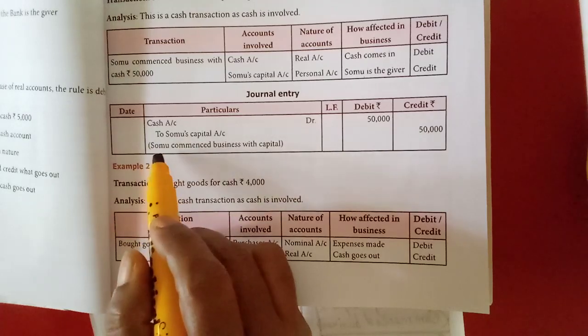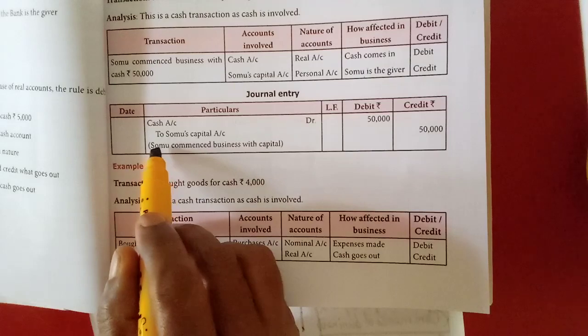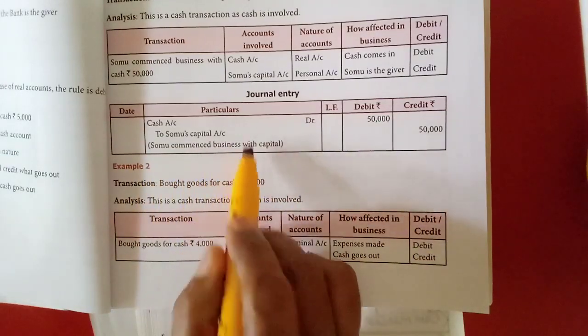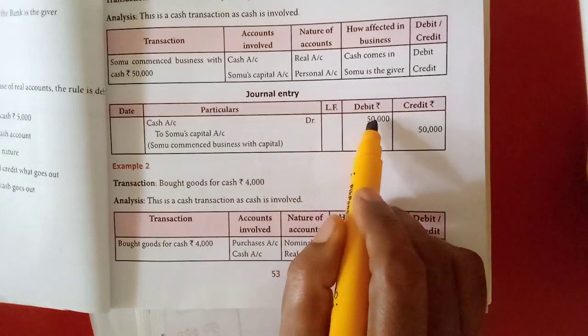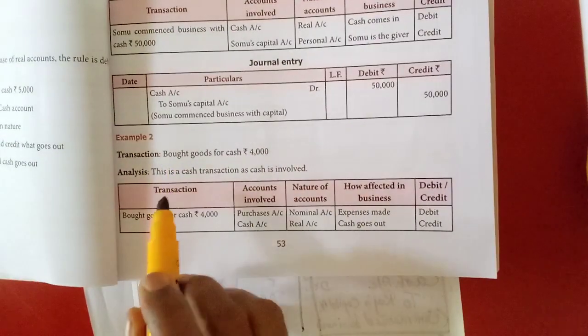Then the same thing they have written. It's narration. Somu commenced business. With the capital also no need. Somu commenced business. Then LF column you leave simply, then write 50,000, 50,000. Okay, then another example you see.